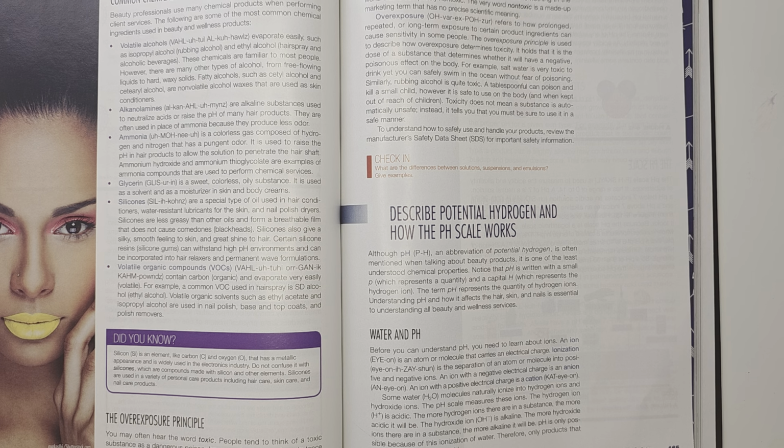Volatile organic compounds, VOCs, contain carbon, which is organic, and evaporate very easily, volatile. For example, a common VOC used in hairspray is SD alcohol. Volatile organic solvents such as ethyl acetate and isopropyl alcohol are used in nail polish, base and top coats, and polish removers.